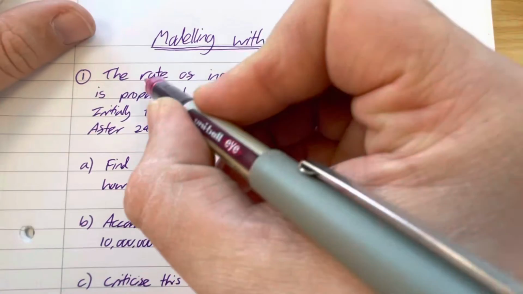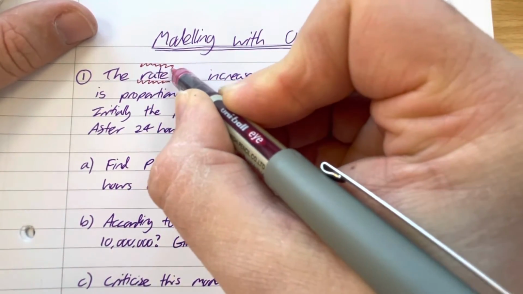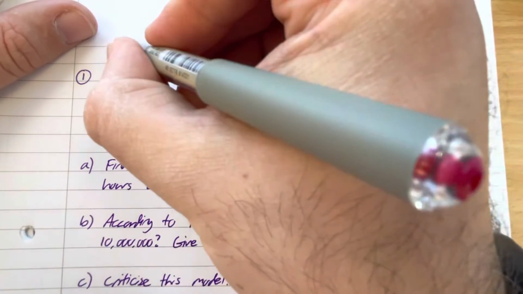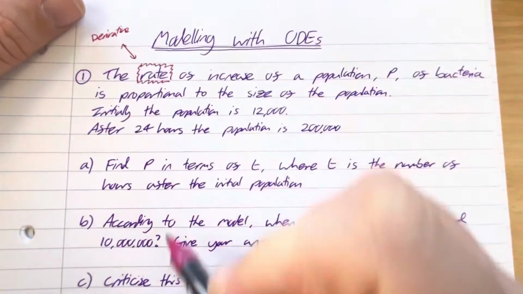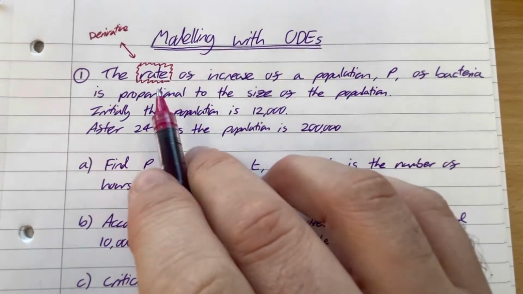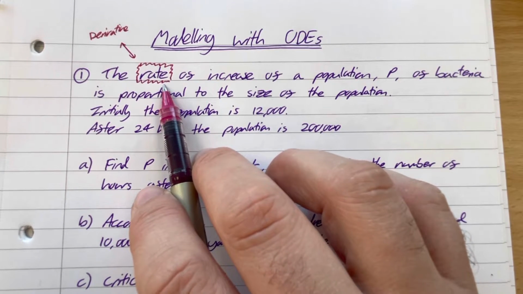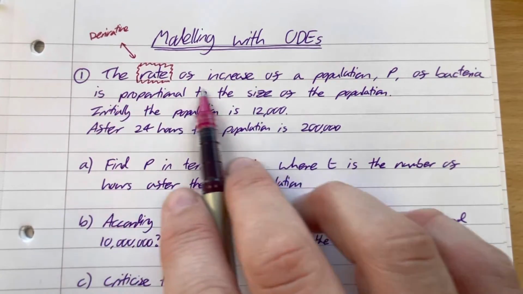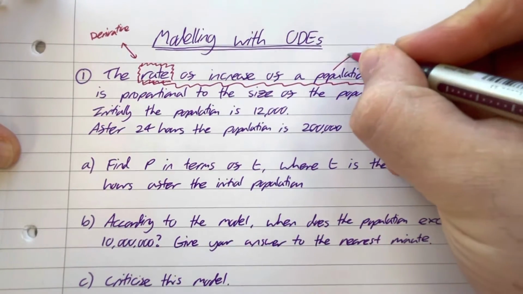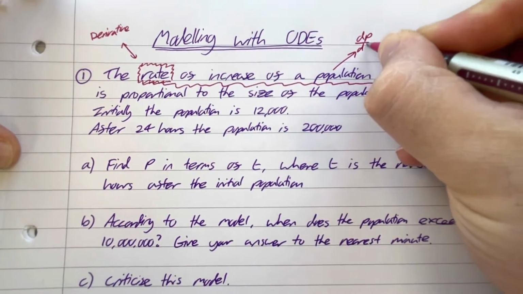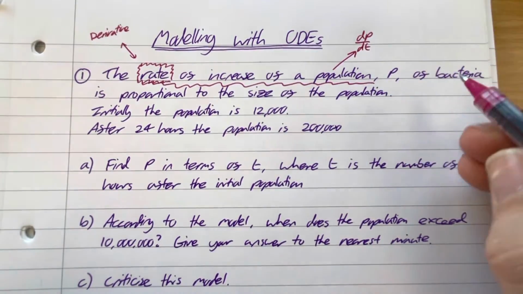Okay, so first of all, whenever you have a modelling with ODE question, you tend to see this word here, rate. And a rate of change is a derivative. You need to make that link. That's what a derivative is. Now, usually, the rate of change in these questions is a derivative with respect to time. In this case, it is certainly that, because the population is going to change over time. So the rate of increase of a population, so that whole line there, mathematically can be expressed as dP by dt. Okay, P is the population, and this is the rate of change of the population over time.